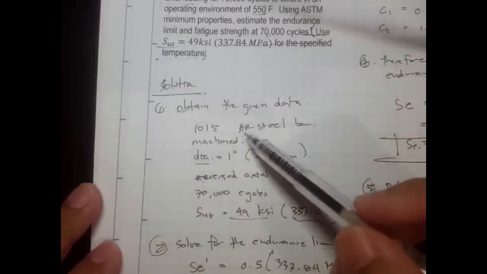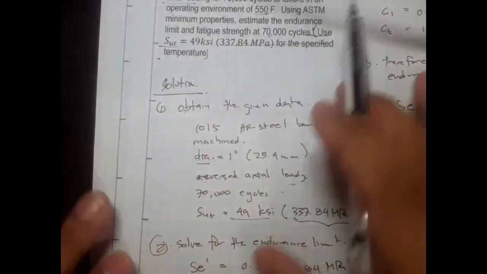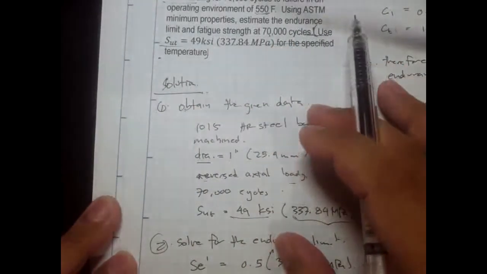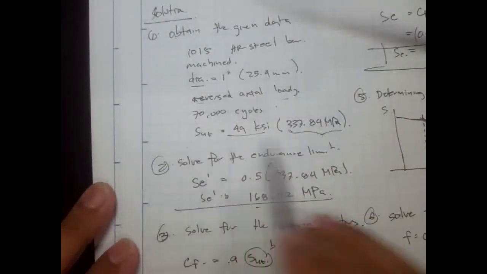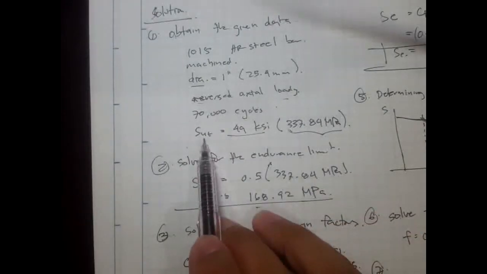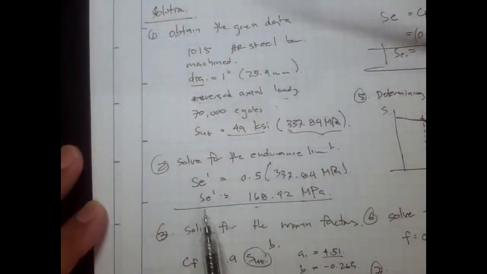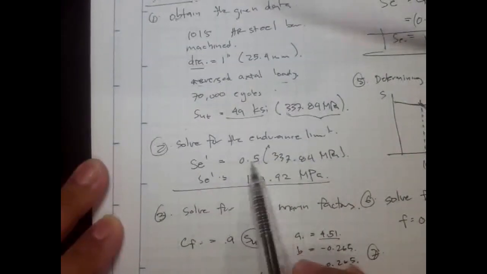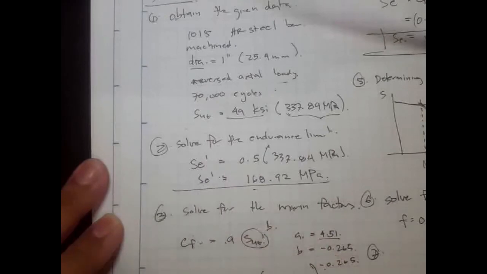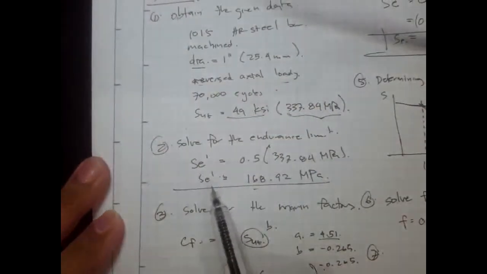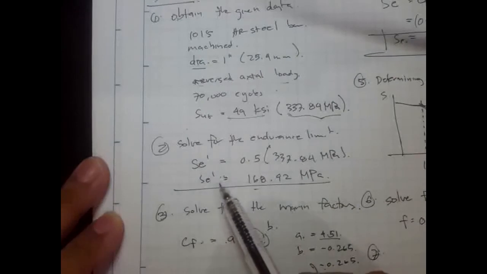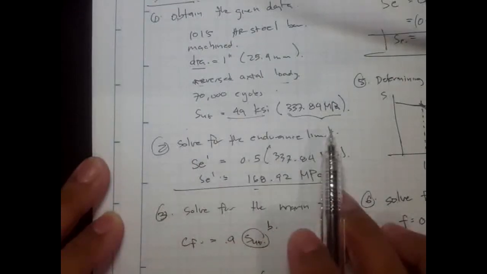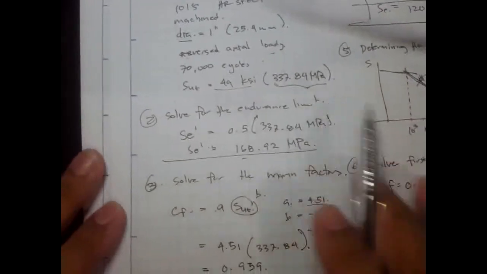The first step is to obtain the given data, write it down so that we can follow through, and write also the ultimate tensile strength. Once we have all the data, we can estimate the endurance limit, which is simply 0.5, or half, of the ultimate tensile strength. Take note that this endurance limit is based on the standard specimen conditions.